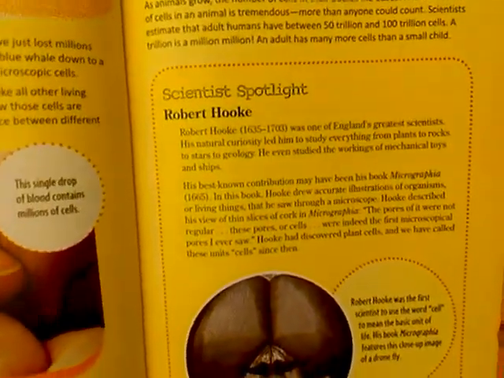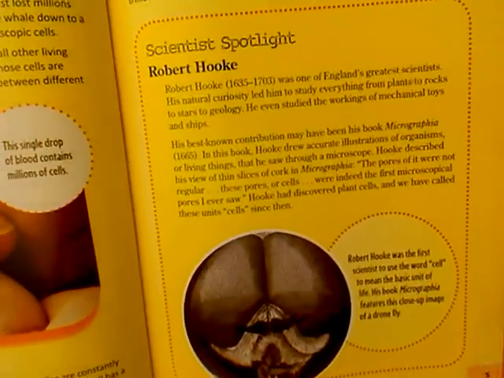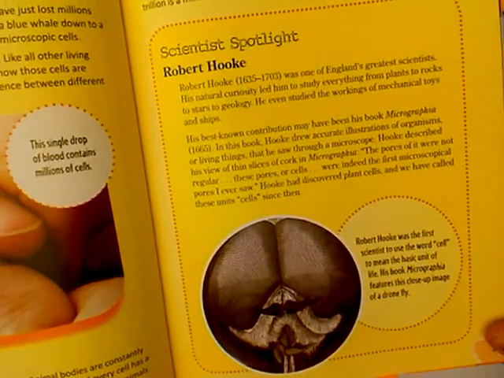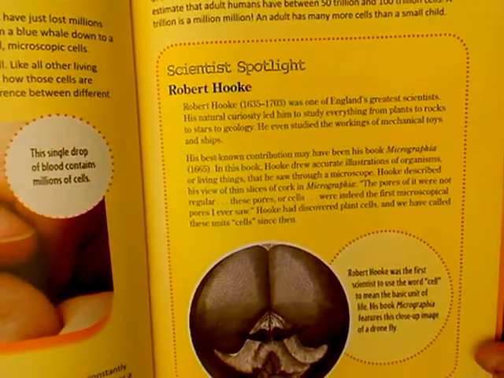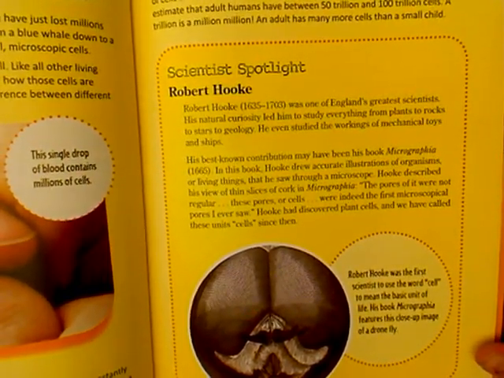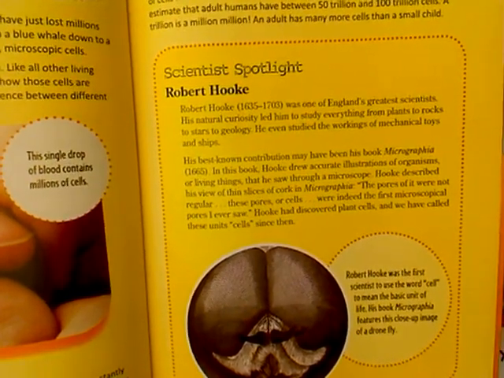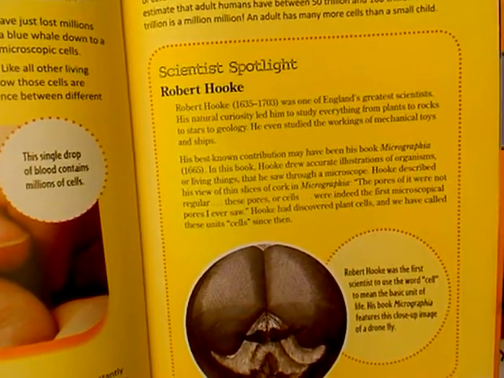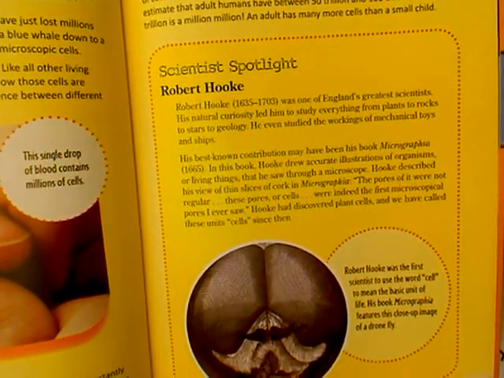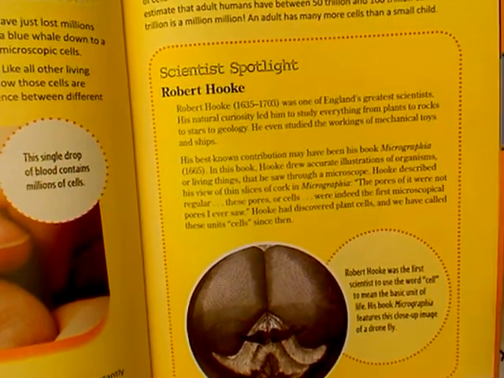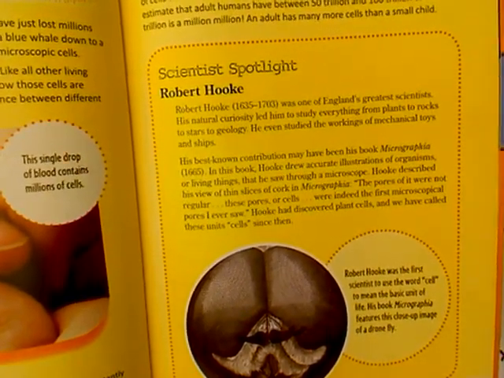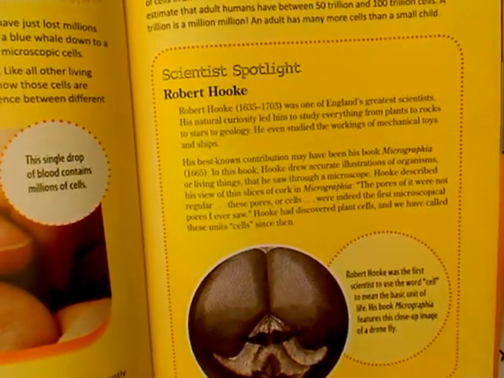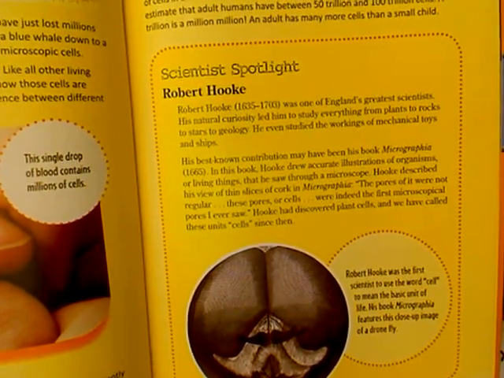Scientist spotlight. So we have a text box here, just an extra piece of information in a box. Robert Hooke. Robert Hooke, 1635 to 1703, was one of England's greatest scientists. His natural curiosity led him to study everything from plants to rocks to stars to geology. He even studied the workings of mechanical toys and ships.